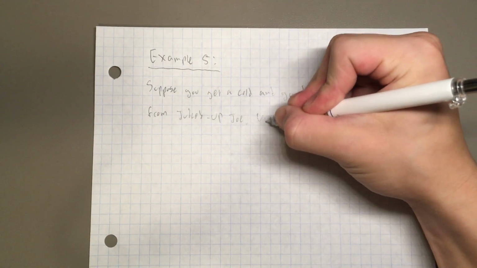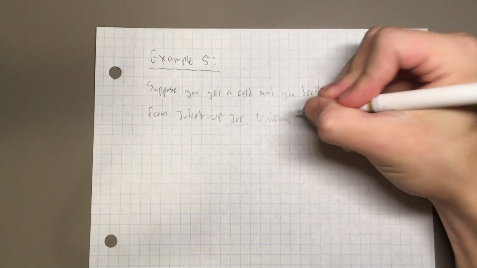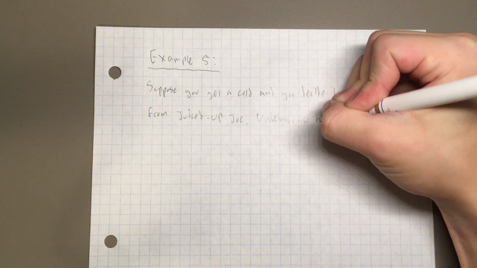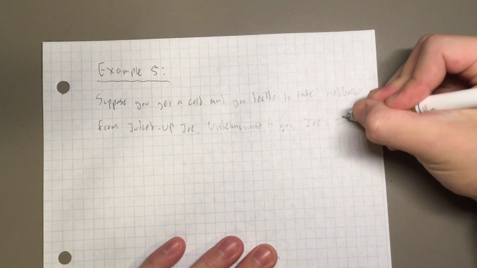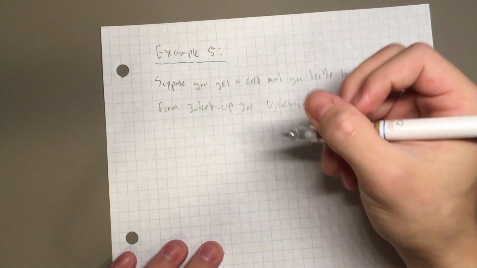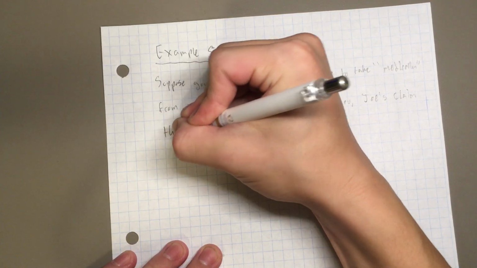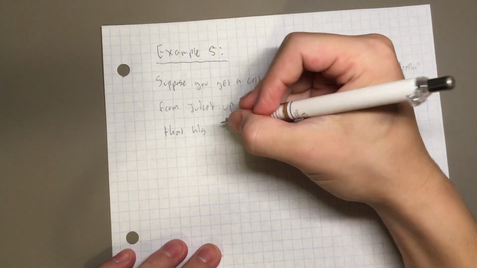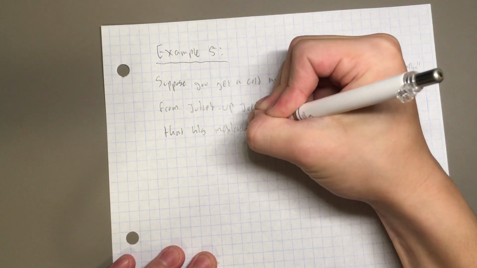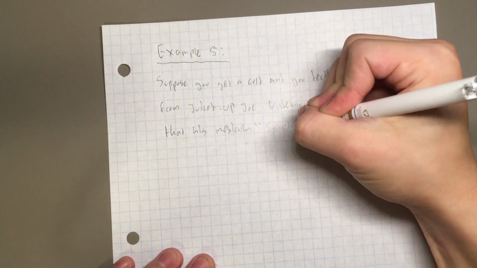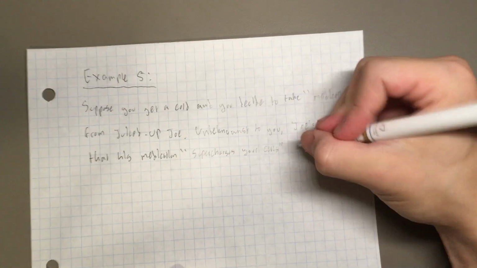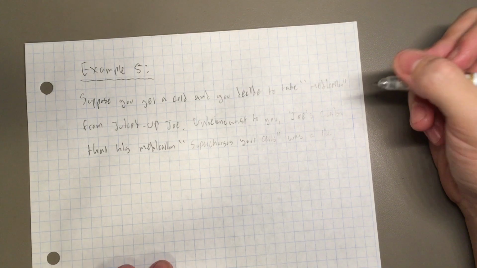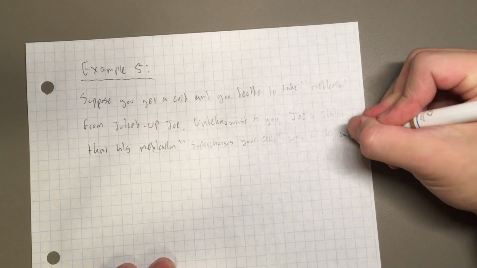So, unbeknownst to you, Joe's claim that his medication supercharges your cells was a lie. You don't have to write all this down if you don't want to, by the way. And what it actually does is allow him to harvest them at a rate of 10 per day.